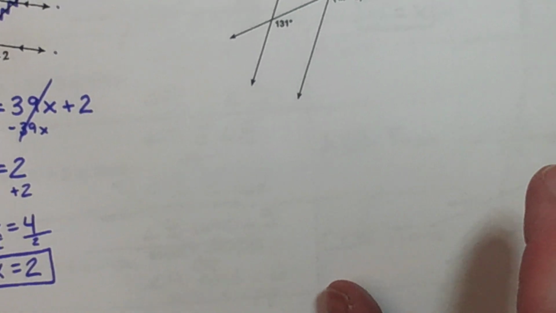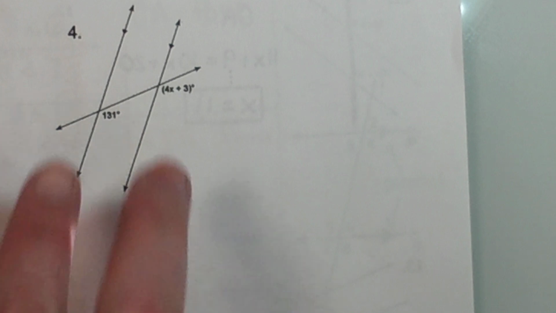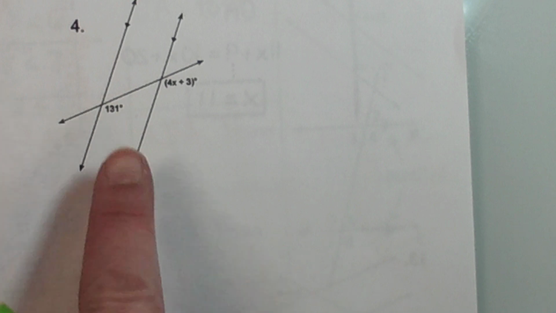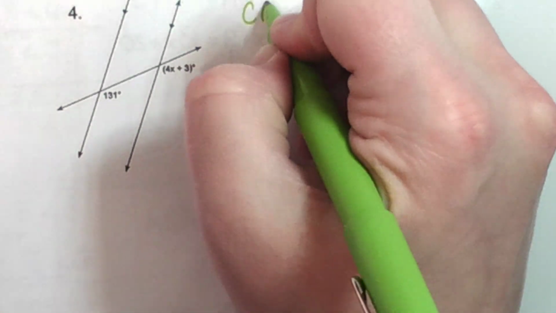Okay. Question 4. My 2 angles are not sharing a vertex, therefore it's one of those 4 most likely, assuming I've got parallel lines, and I do. Mohammed, what kind of angle pairing are these 2? They are corresponding angles. CA, beautiful.